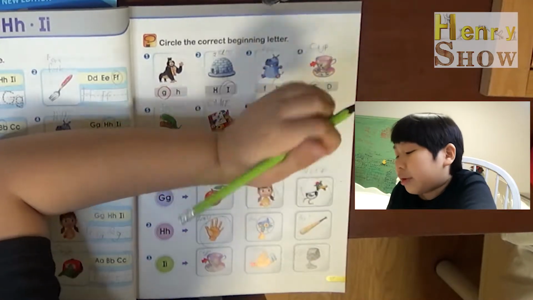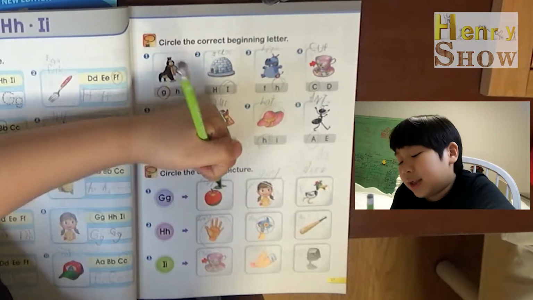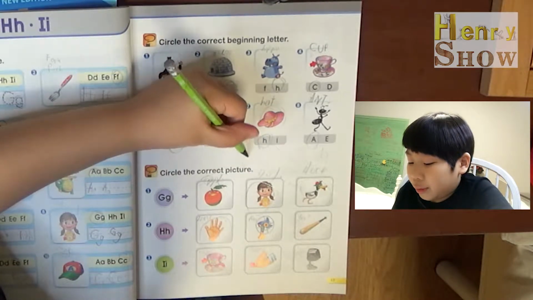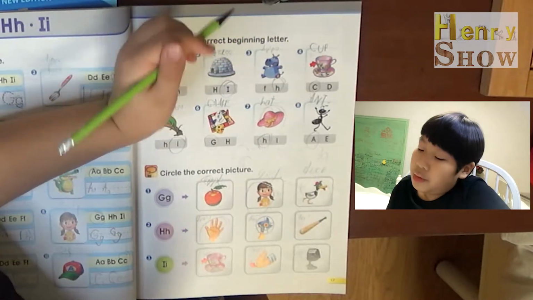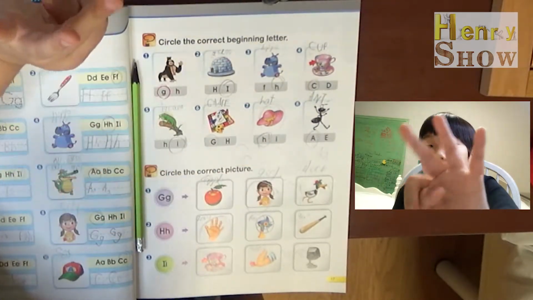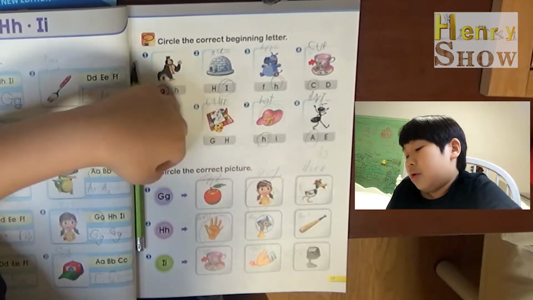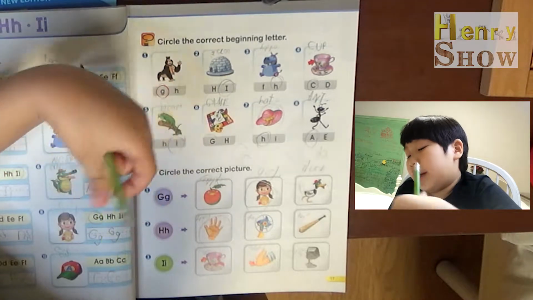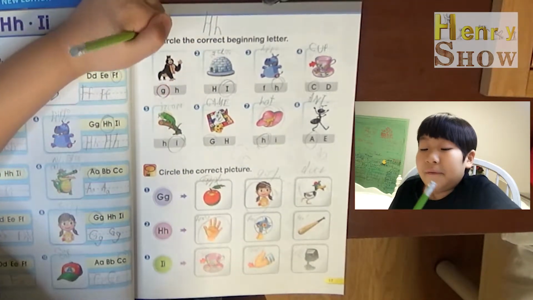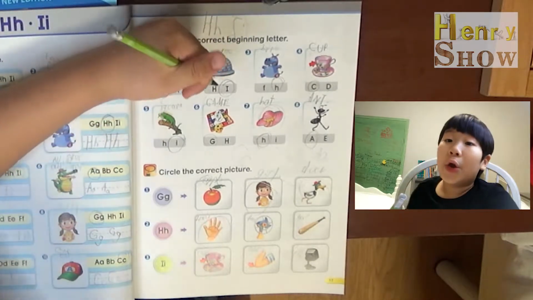Capital A and lowercase a are different. But some of them are the same. Capital C and lowercase c are the same. Right? Yes, the same. We just have to write it smaller. So it's important to know how to spell capital and lowercase. Sometimes it's hard to tell how to write capital and lowercase if they are different. Almost every letter is different.